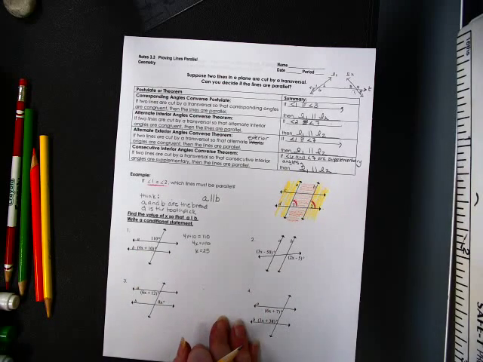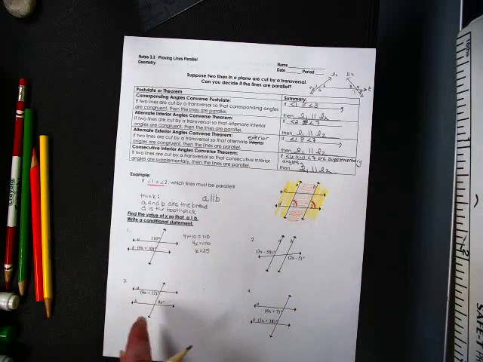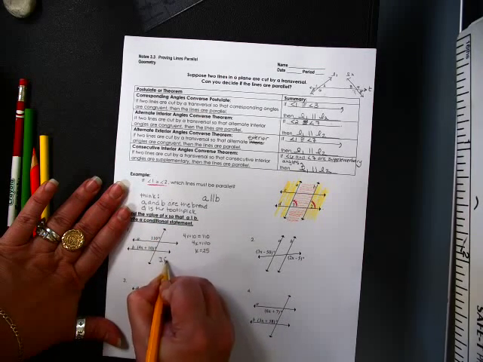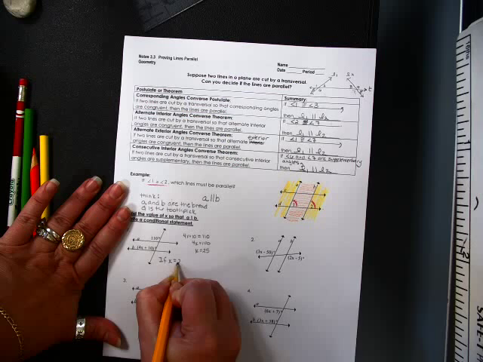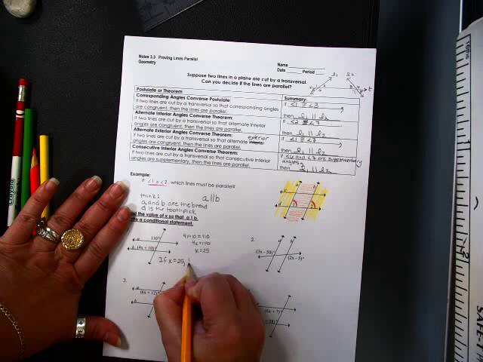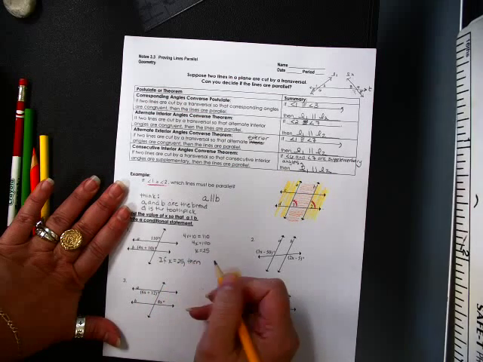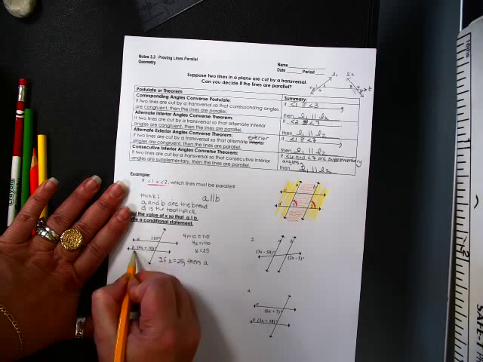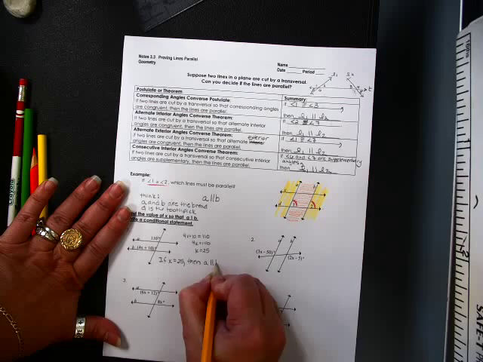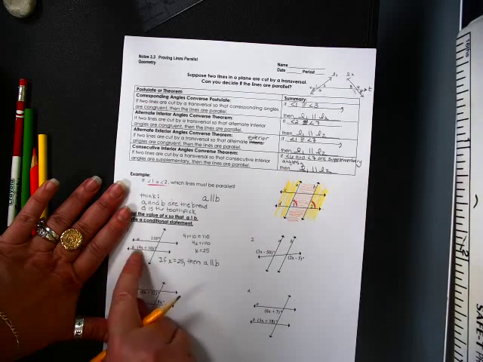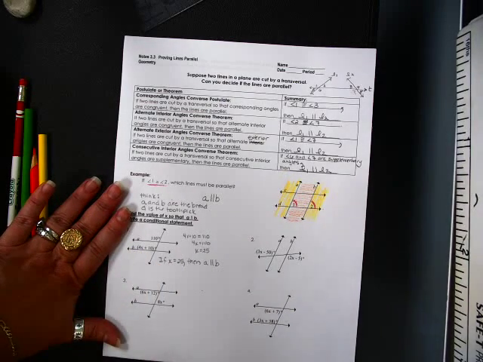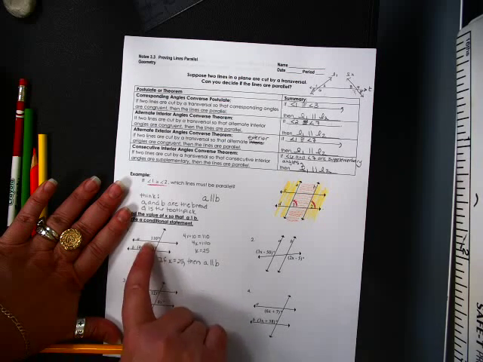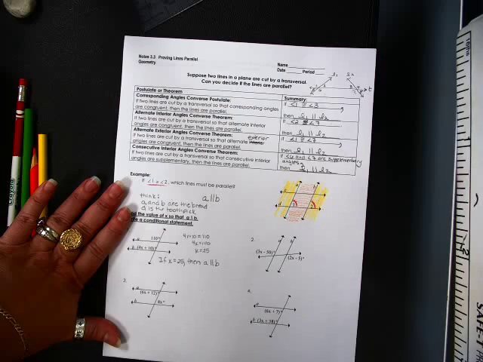Okay, so what this is telling me is, it says write a conditional statement. If x equals 25, then A must be parallel to B. But that's only when x is 25. If x is any other number, then we know that A and B are not parallel.